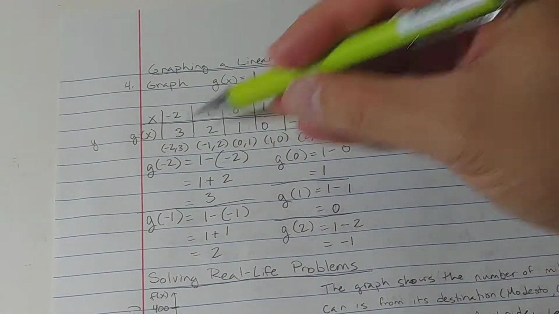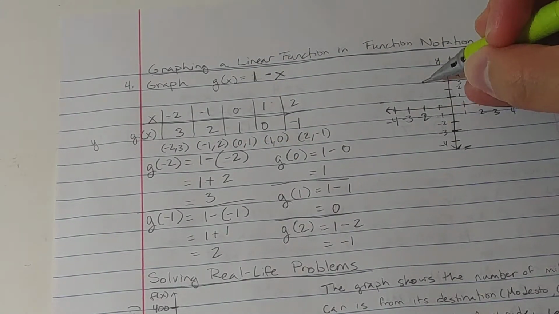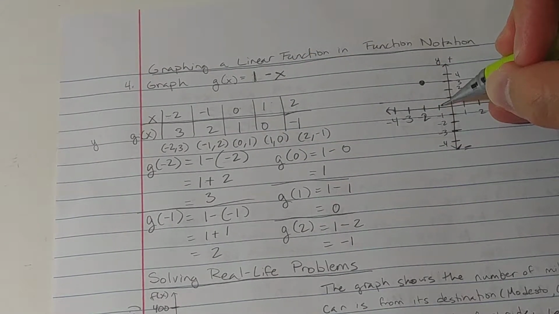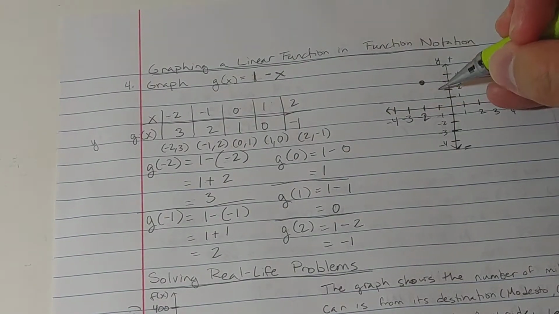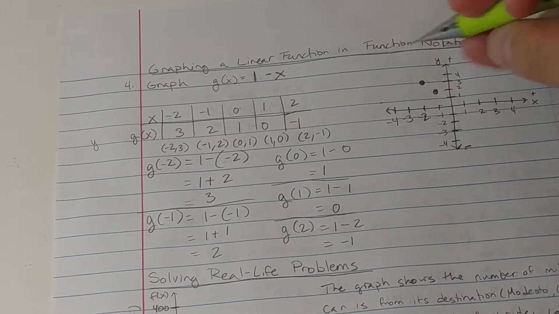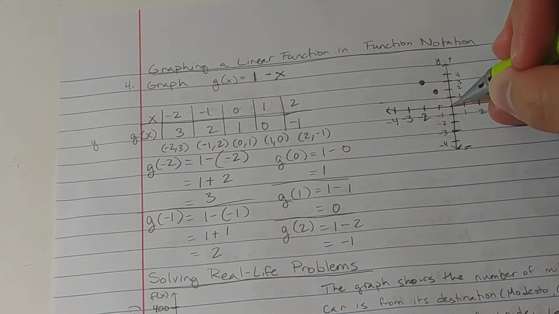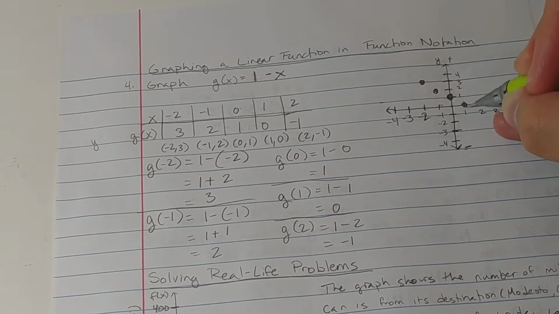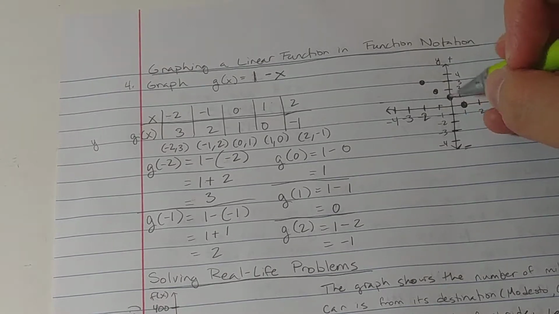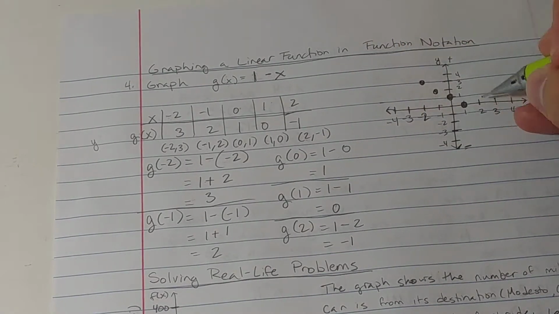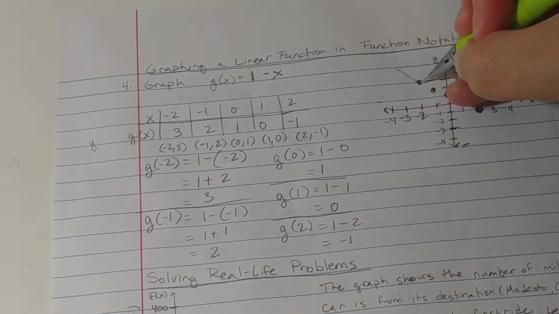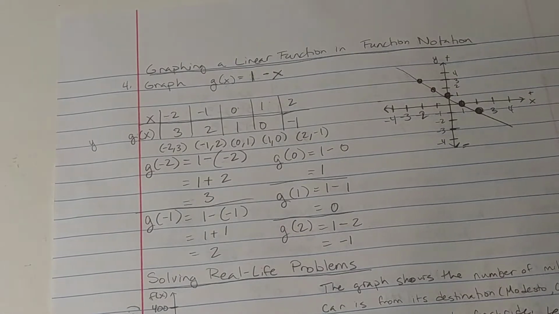Alright, so the first one is -2, 3. Go to the left 2, up 3, boom. Next one, -1, 2, go to the left 1, so go up 2, boom. Next one, 0, 1, go to the left and right 0, so just stay there, and then up 1. And then 1, 0, go to the right 1, and then up none. And then 2, -1, so go to the right 2, down 1. There we go, and just connect the line. Connect the dots with the line. And that's our graph.